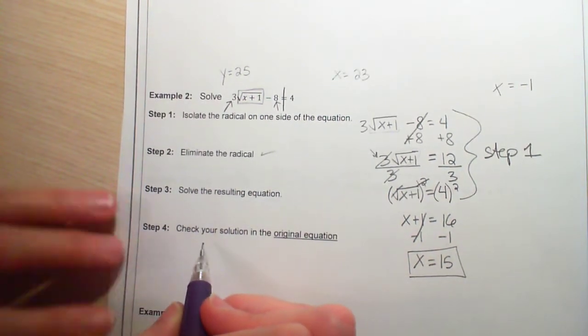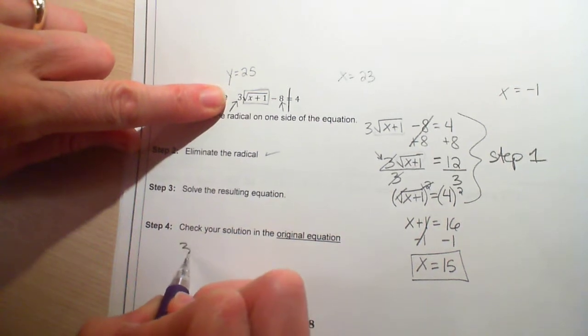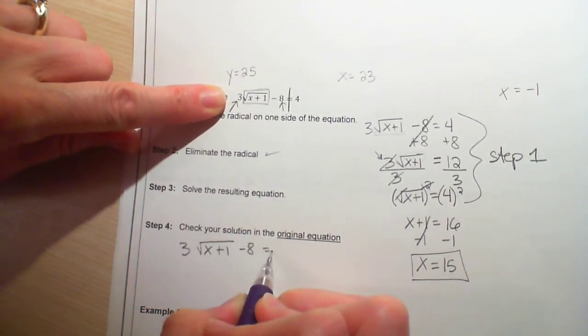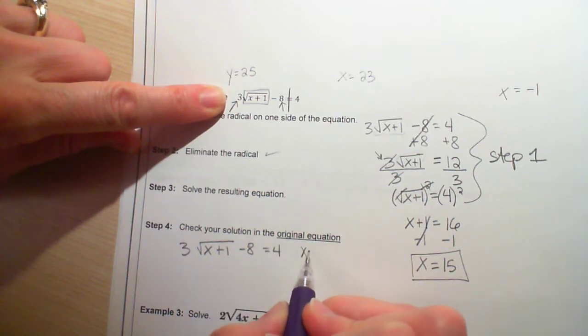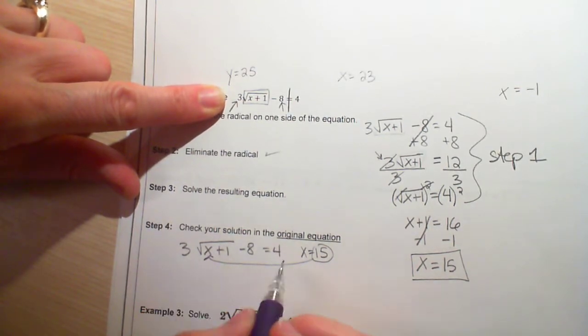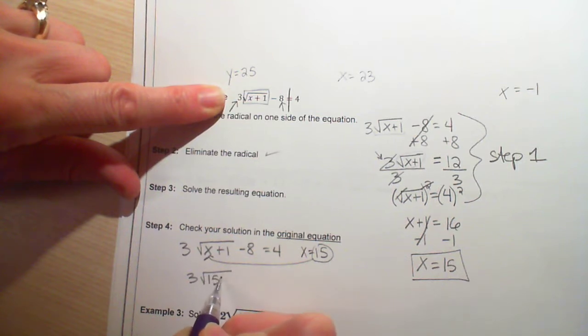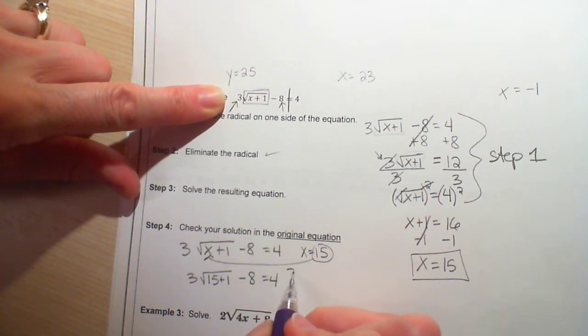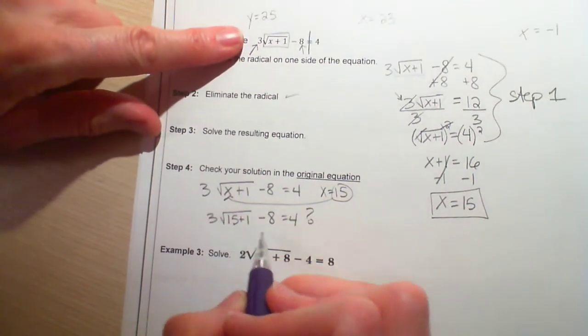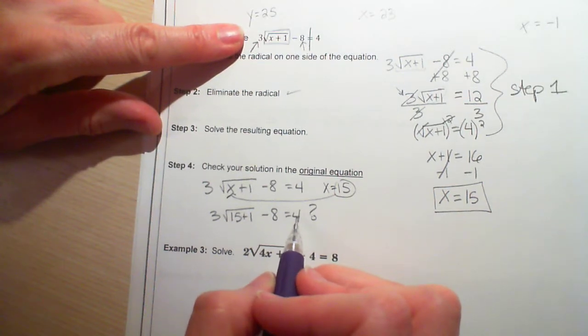Okay, now let's check this. I'm going to do that over here. So we want to rewrite our original equation, and what we want to do is replace the x with a 15. So now this equation is going to look like this: 3 times the square root of 15 plus 1 minus 8 equals 4. And the question is, is everything on the left equal to what's on the right?